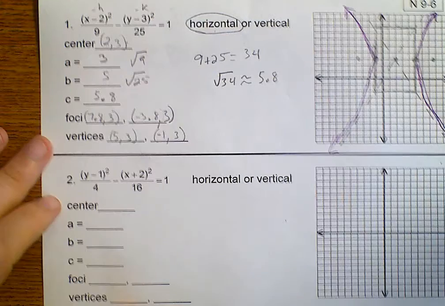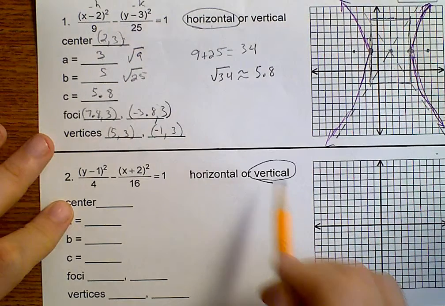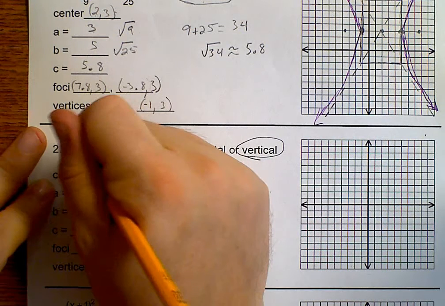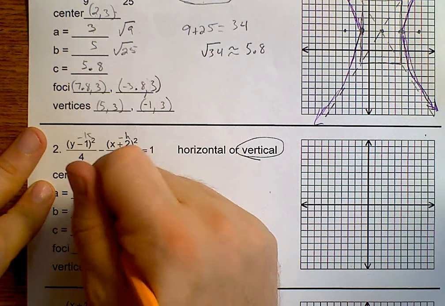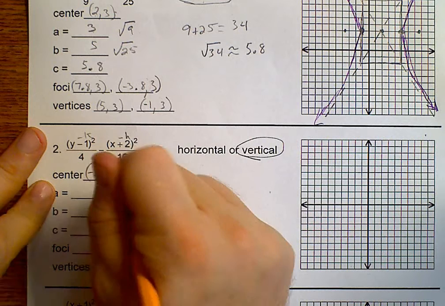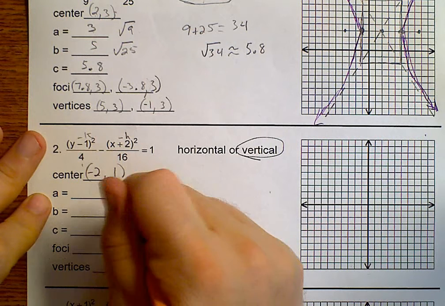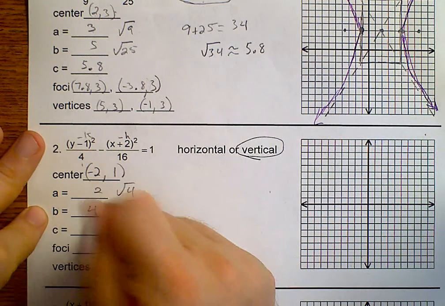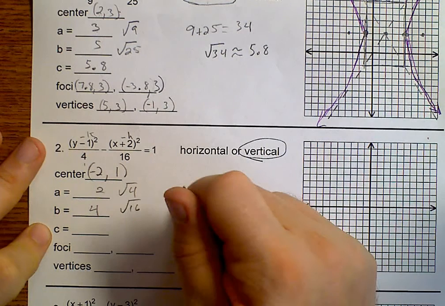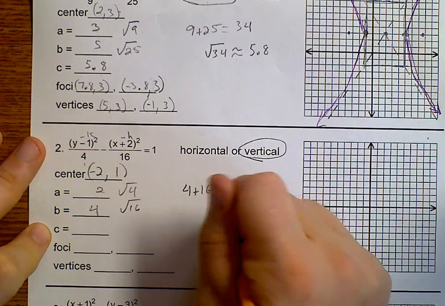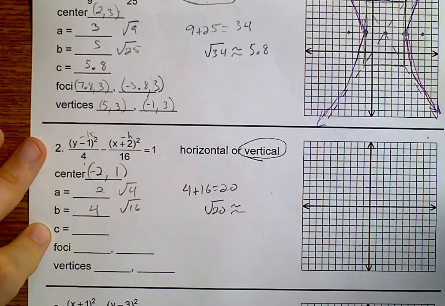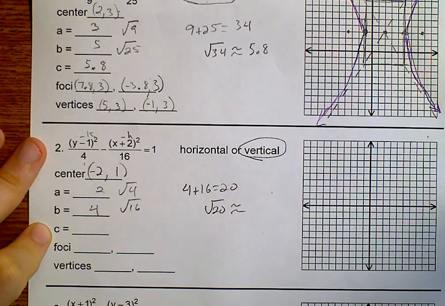This time the y is first, so it is vertical. Our center, this is minus h and minus k, so this would be at -2, 1. A would be the square root of 4, which is 2. B is the square root of 16, which is 4. And C, we do 4 plus 16 gives us 20. And the square root of 20 is approximately 4.5.